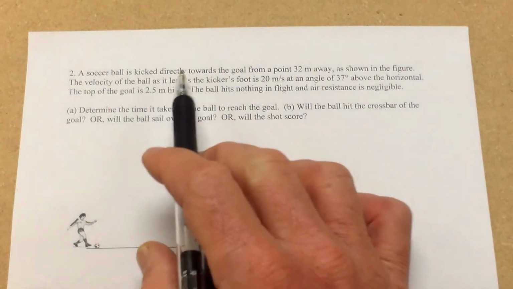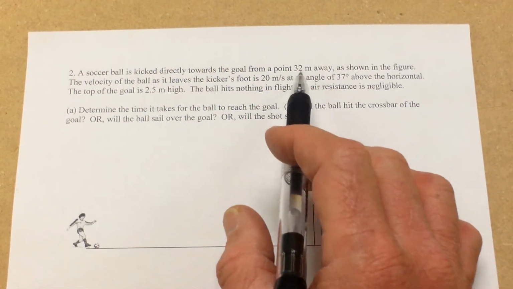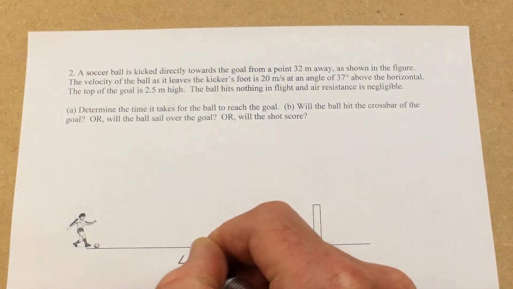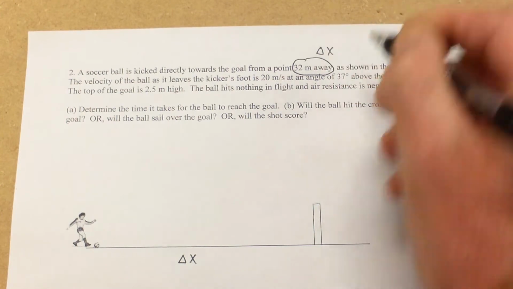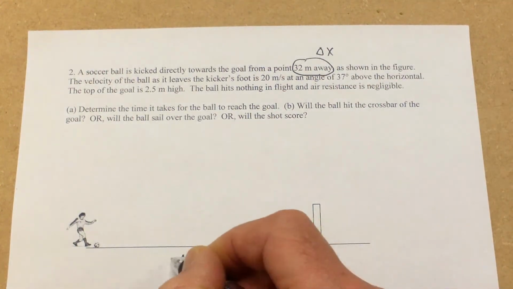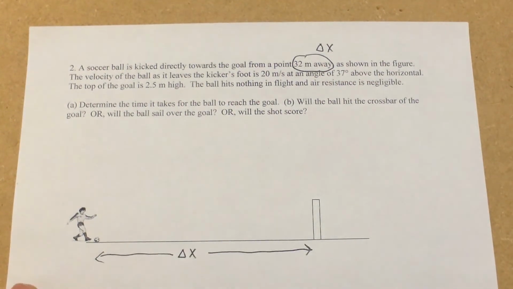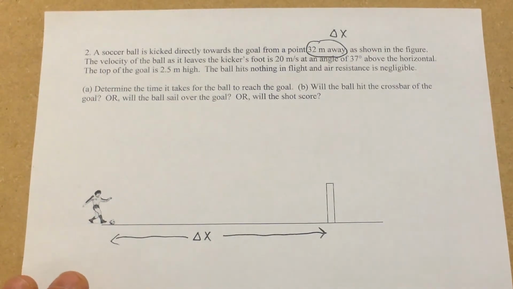It says a soccer ball is kicked directly towards the goal from a point 32 meters away. So this would be our delta x idea, okay? So this person's kicking a soccer ball from 32 meters away from the goal.